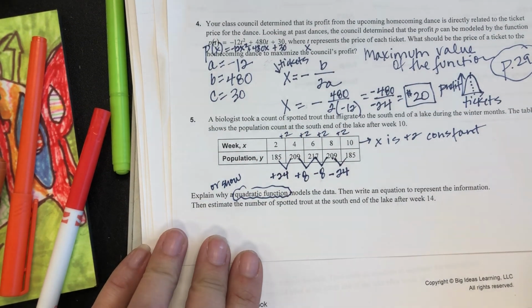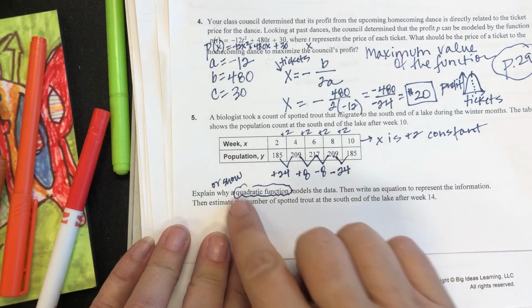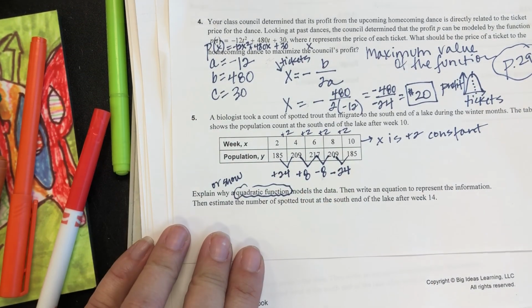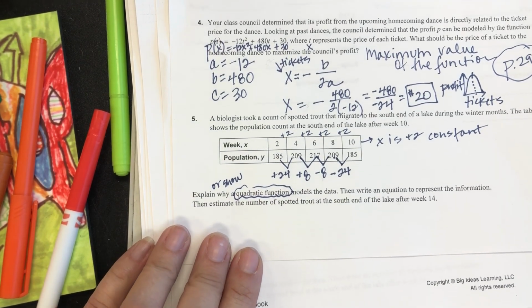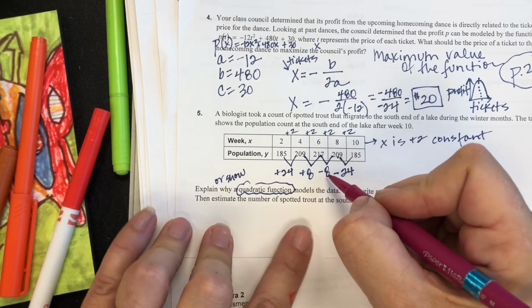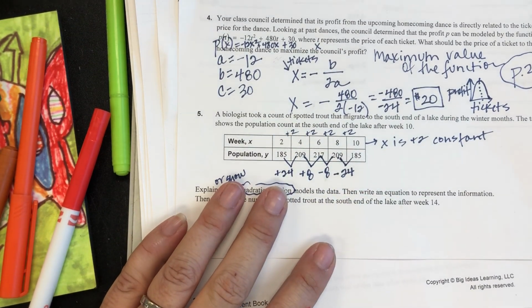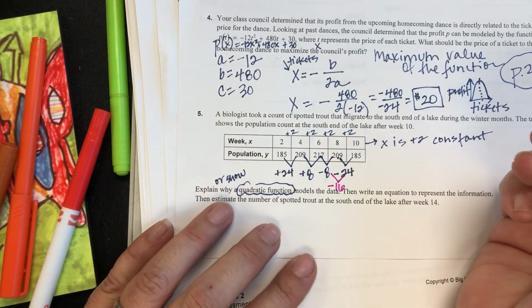These first differences aren't constant, but I have the feeling this is quadratic. Explain why it's quadratic, so I've got to go to the second differences. If I can show the second differences are constant, then I'm good to go. How do I get from negative 24 to negative 8? Negative 24 minus negative 8 is negative 16.